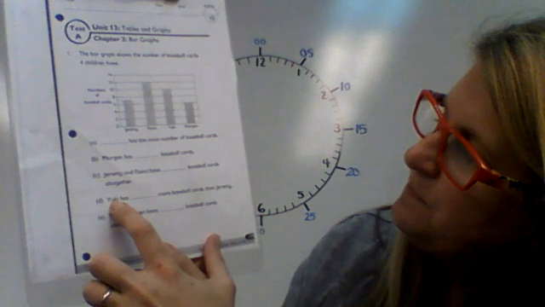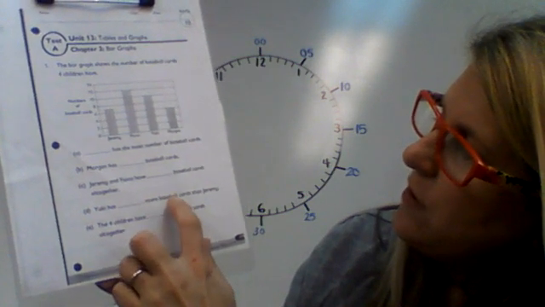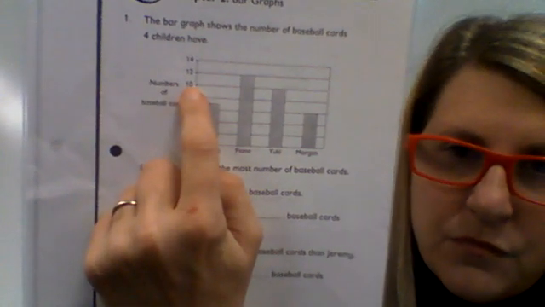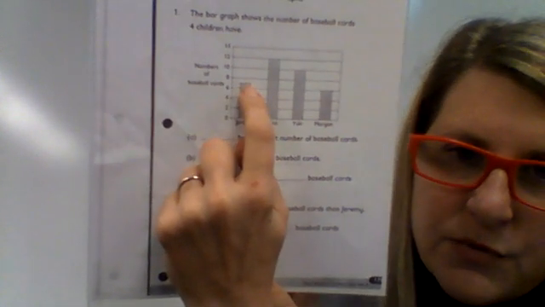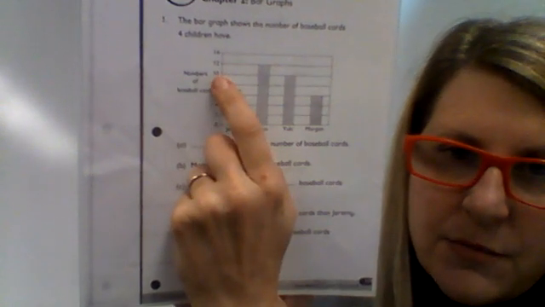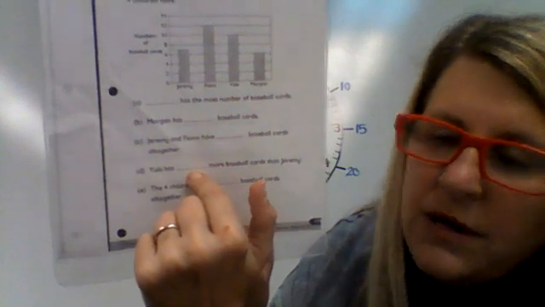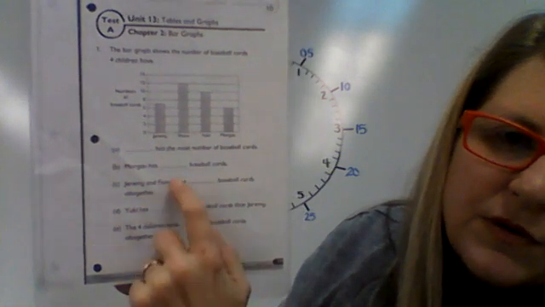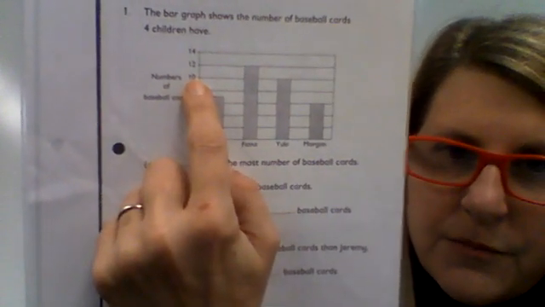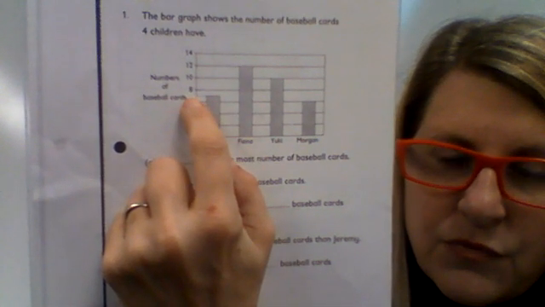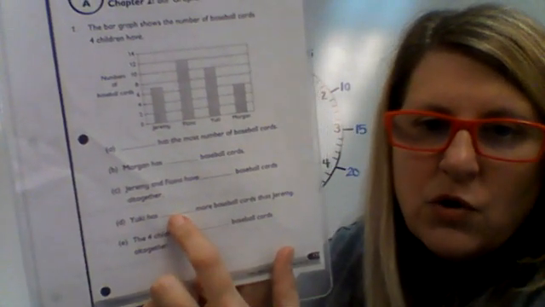The next one says Yuki has blank more baseball cards than Jeremy. Here's Yuki. Yuki has this many. Here's Jeremy. Jeremy has this many between those two numbers. If you take Yuki's number and subtract Jeremy's number from hers, that will give you the answer for how many more Yuki has. So you take Yuki's number right here and subtract Jeremy's number, which would come between these two numbers, and that will give you the answer for how many more she has.